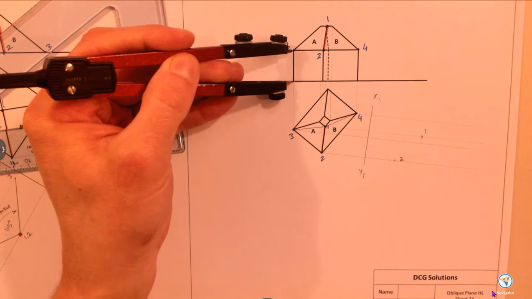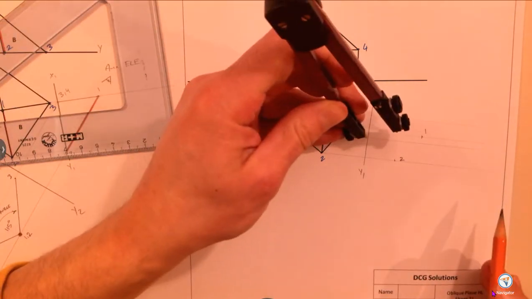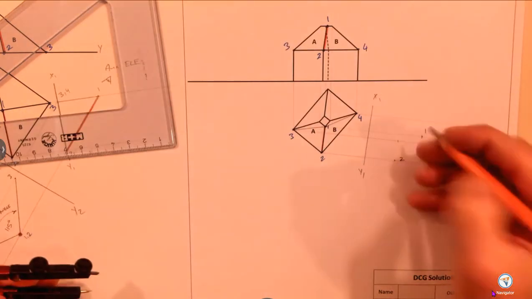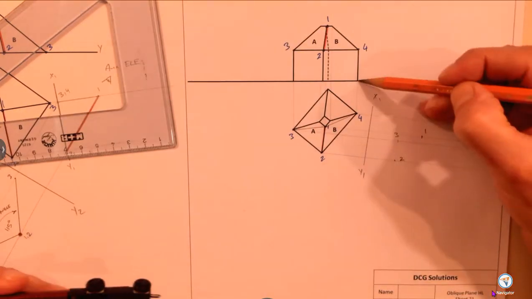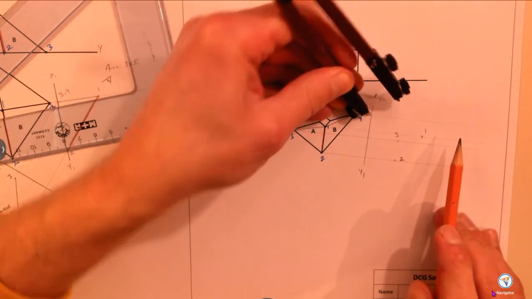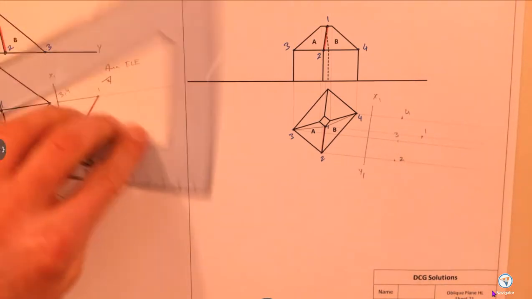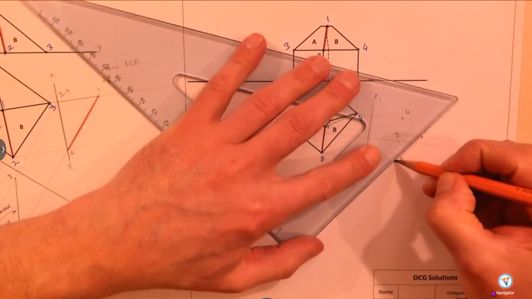Height for 3 is the same. Project out point 3. And the height of 4 is the same. Height of point 4. That doesn't matter, the method is still the same. Height of point 4. Now I've got my line of intersection, 1, 2.